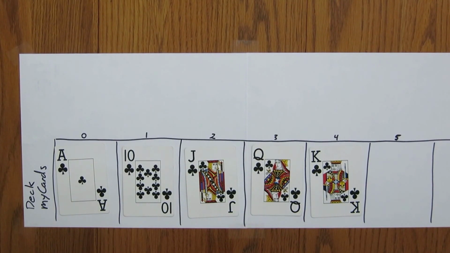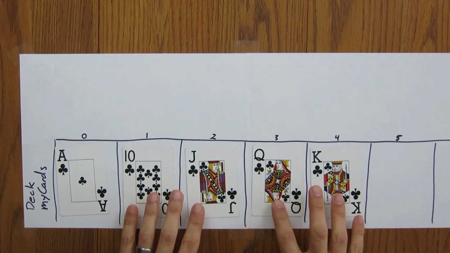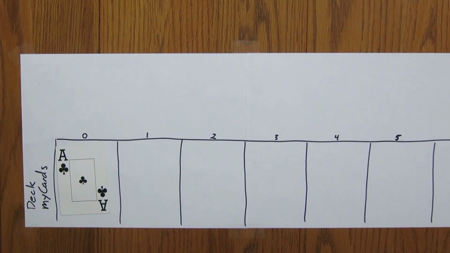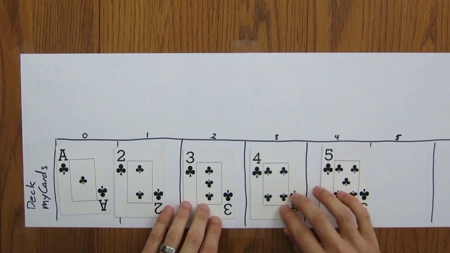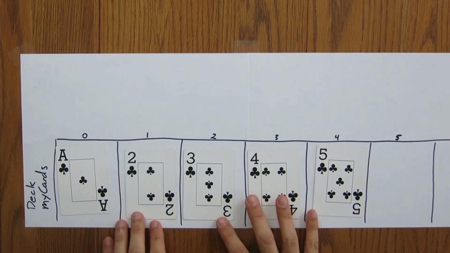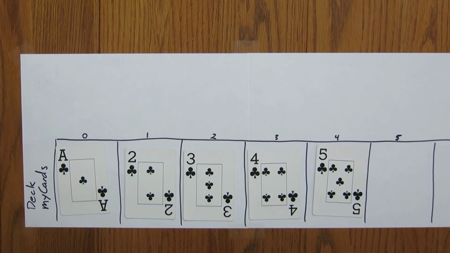But we also need to consider that we have straight flushes. So what if your hand was this right here? This is both a straight and it is a flush, but it is not a royal flush. So if this was the case, then we would just return the result of a straight flush.